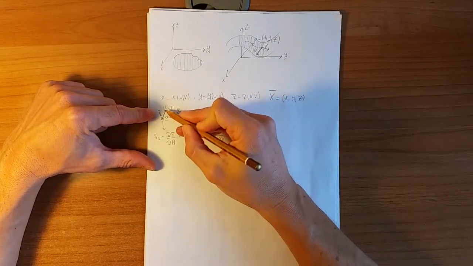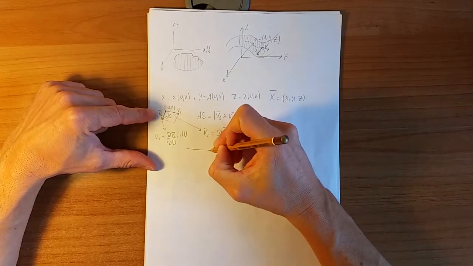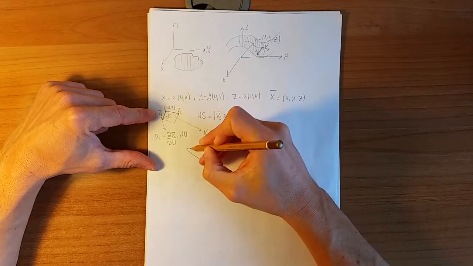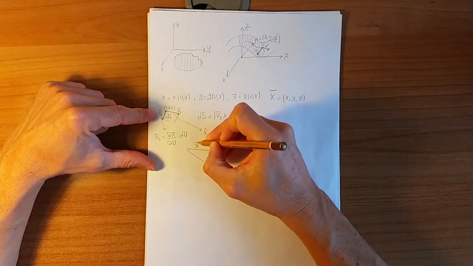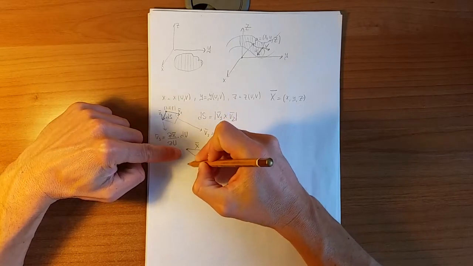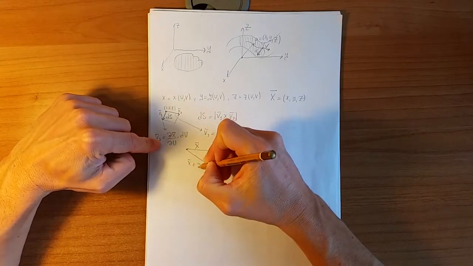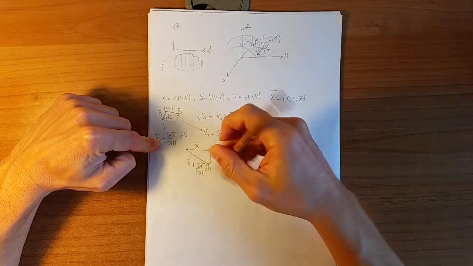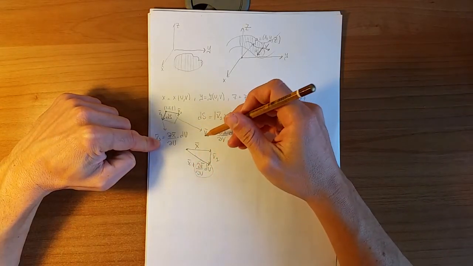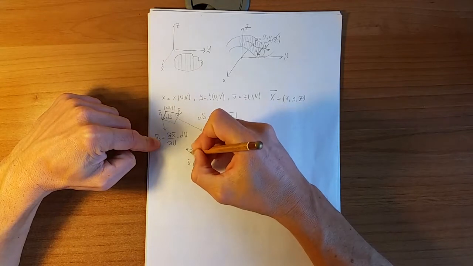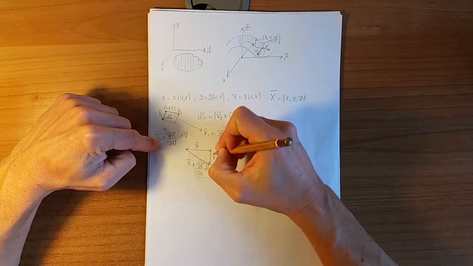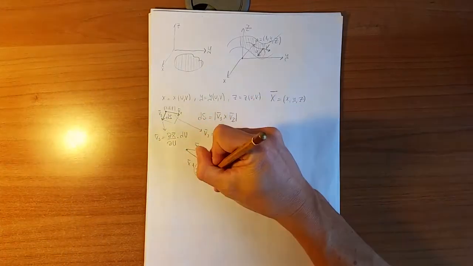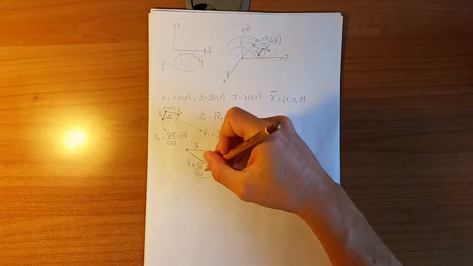So you can just think of v1 as the difference of two vectors. This is v1. This is the vector x. Whereas this vector right here is just x plus dx over du. This small change is the change that we want, because if we take the difference between this vector and this vector, we get this one. And the difference between this one and this one gives us this vector right here, dx over du.